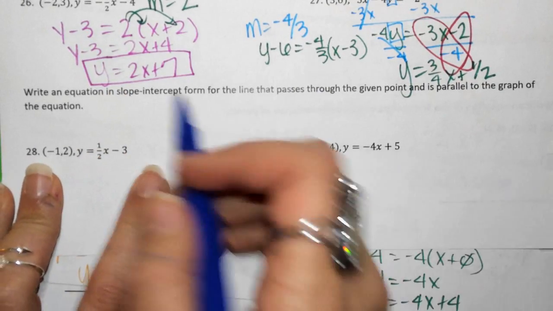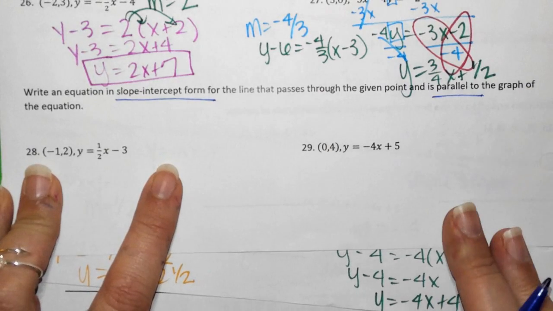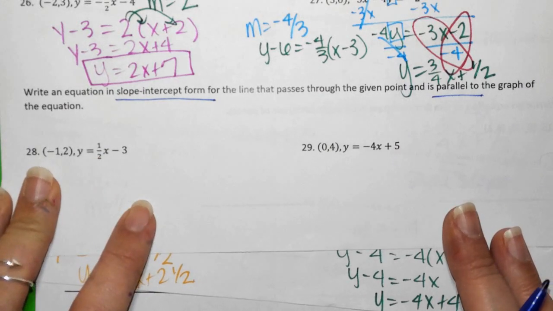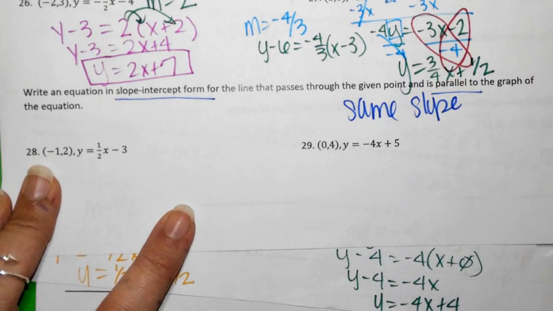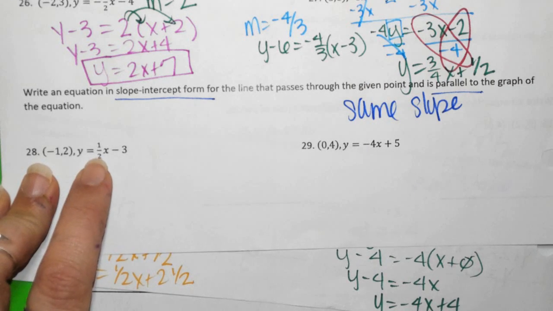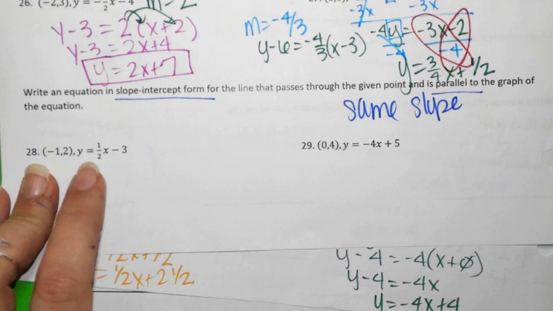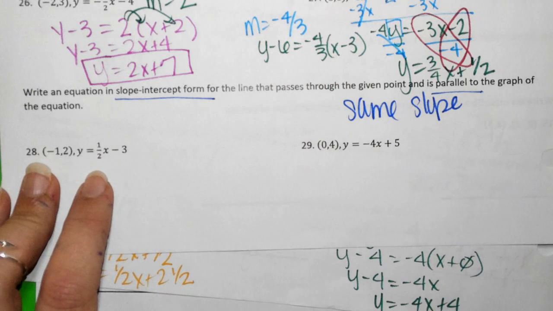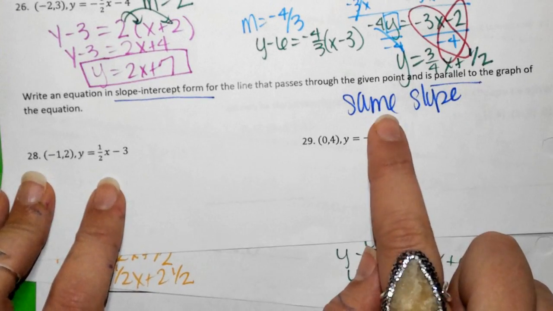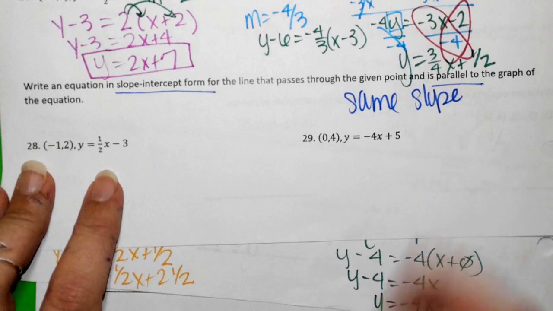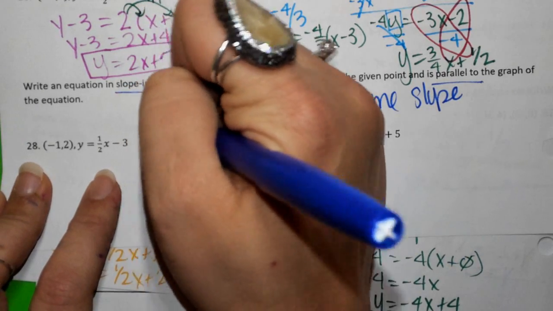On 28 and 29, we have to write in slope-intercept form, and it has to be parallel. So that means it has to have what kind of slope? Same slope. Make a note that says that. Same slope. Make yourself notes. So what is the slope of this one? 1/2. So what would the parallel slope be? No, it would not be negative 2. What did we just write? Same slope. Jenna, tell me what it's going to be. 1/2. Thank you.